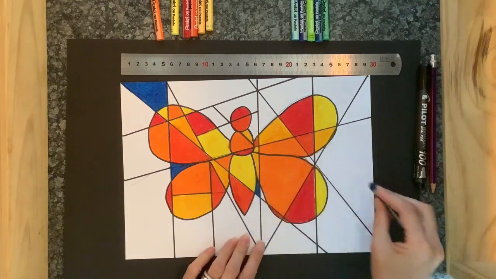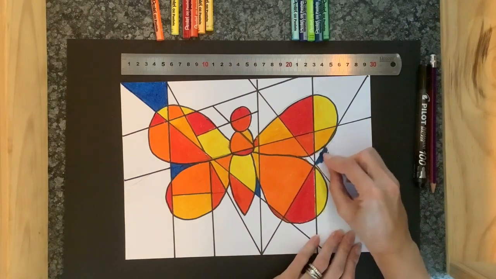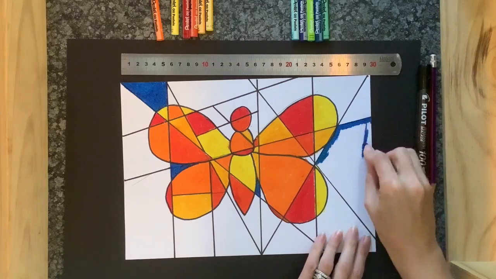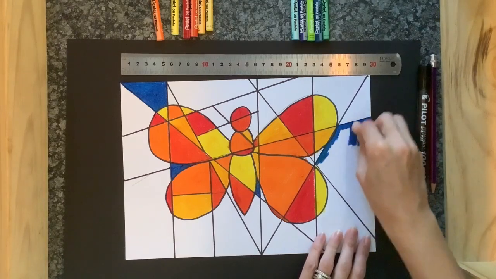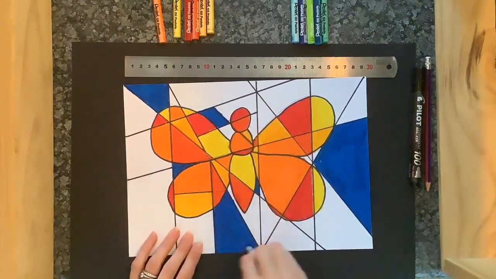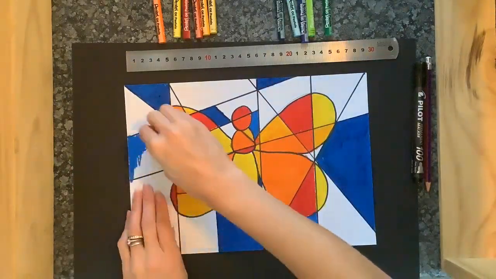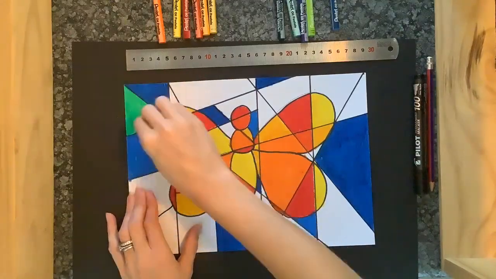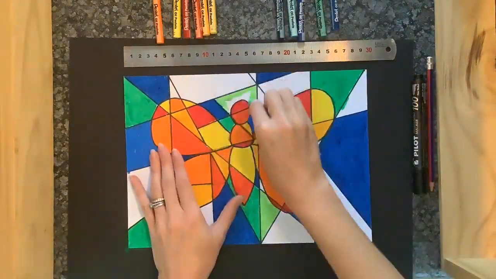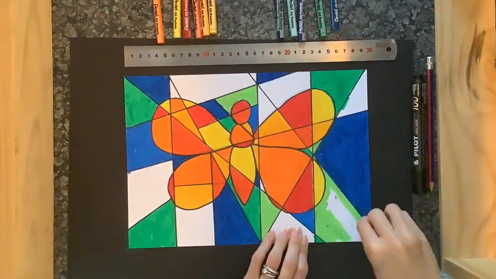As you're colouring, you'll soon see that the picture starts to stand out from the background because you've used warm colours and cool colours. So you can decide, would you like to use cool colours for your background like I have, or would you like to use cool colours to colour in your picture and warm colours for your background? You can choose. Either way, it works beautifully.